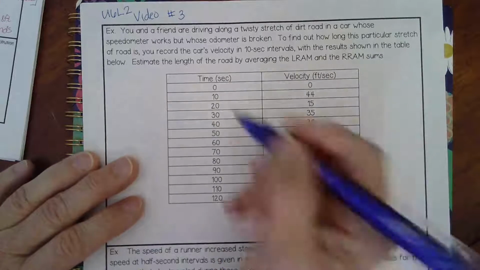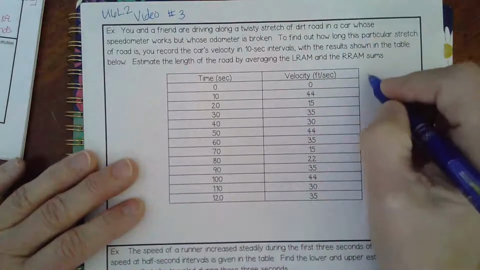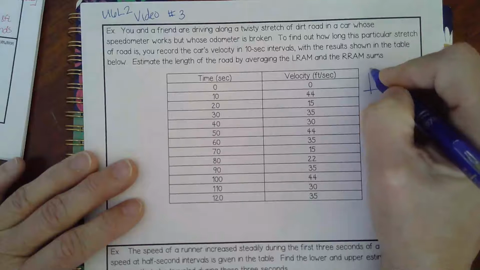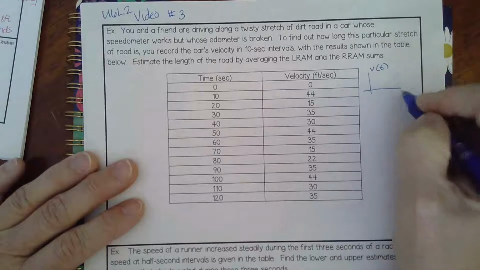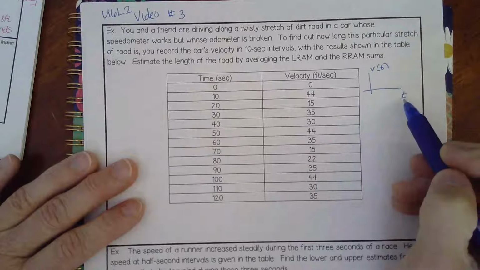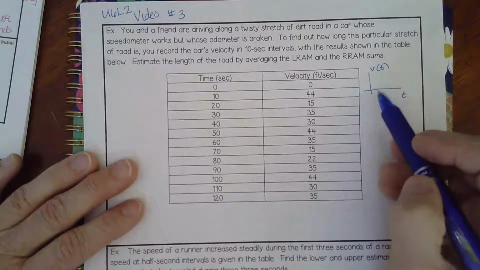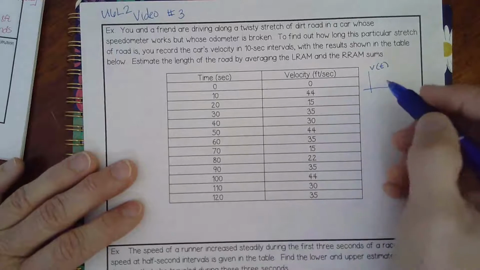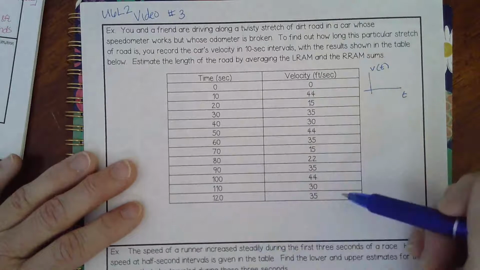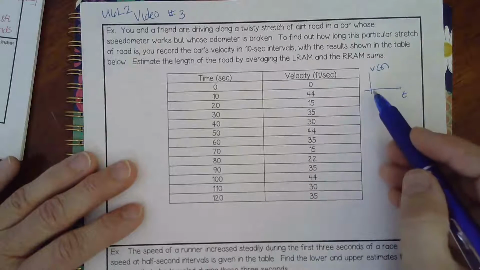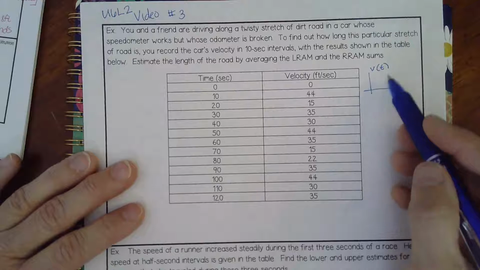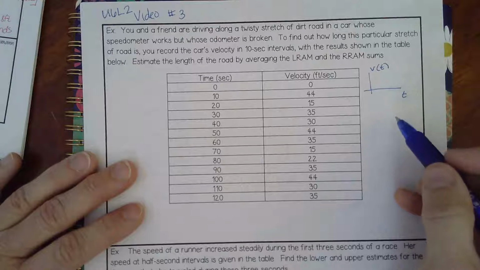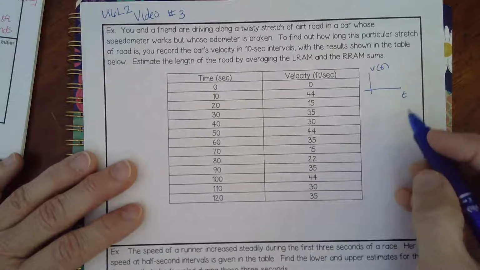So first, if we were to graph this, and I'm not, the x-axis would be time, and the y-axis would be velocity. So this curve, whatever it may look like, we would want to divide it into multiple rectangles.